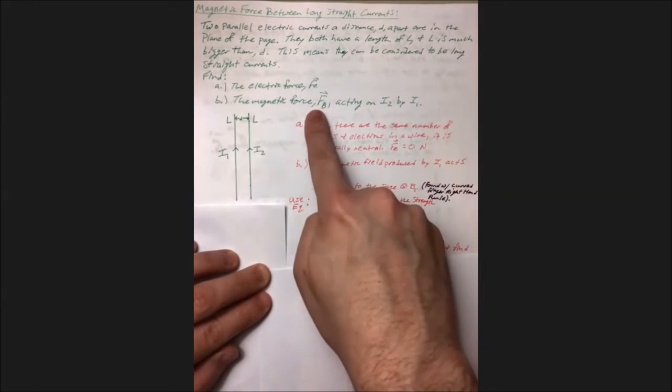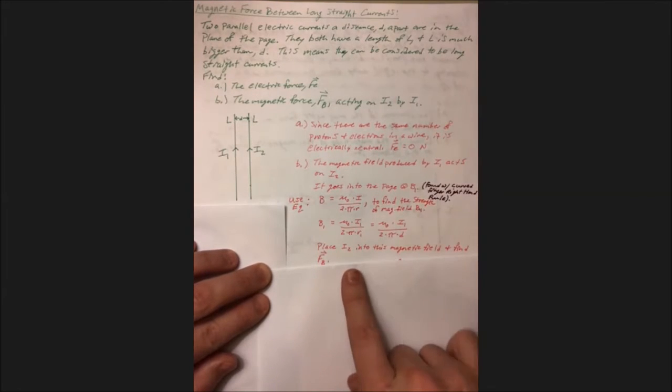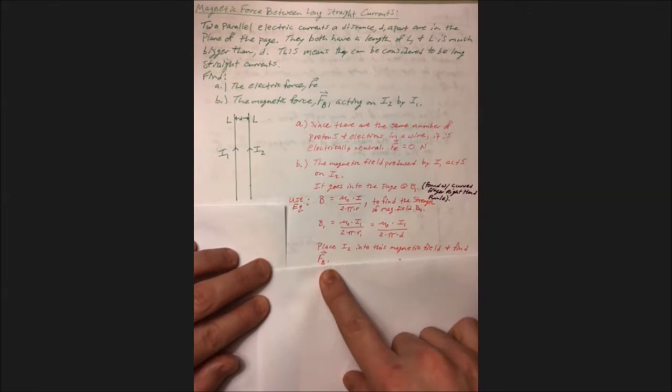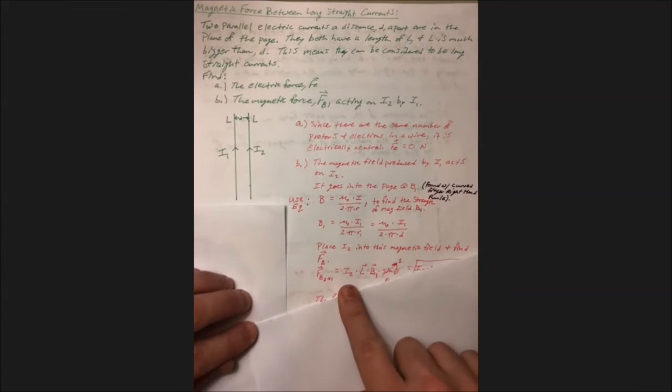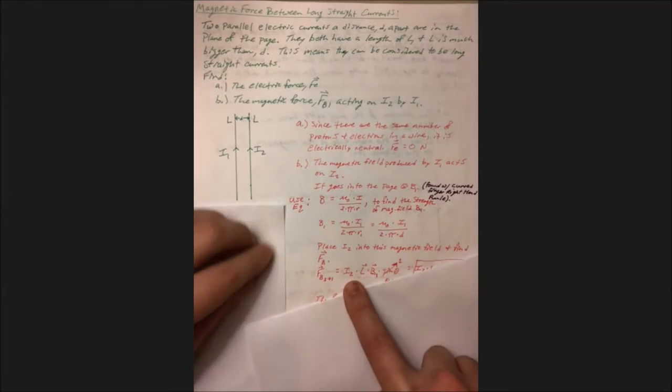Now we're trying to find magnetic force, okay? So that's why we figured out what B is, so that we can plug it into our magnetic force equation. Remember, magnetic force is ILB sine theta. Okay, so we've got ILB sine theta. Now the I that we're going to talk about here is I2.